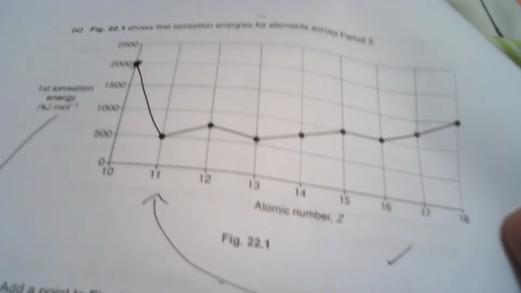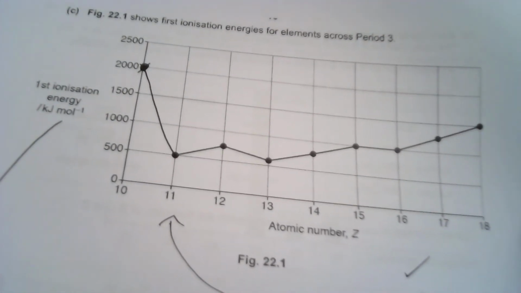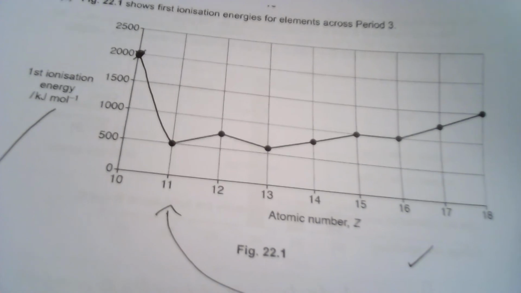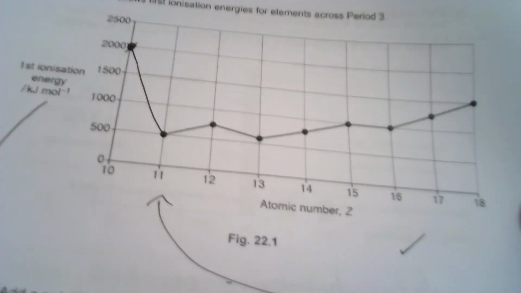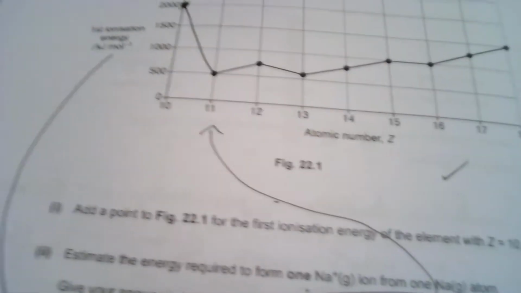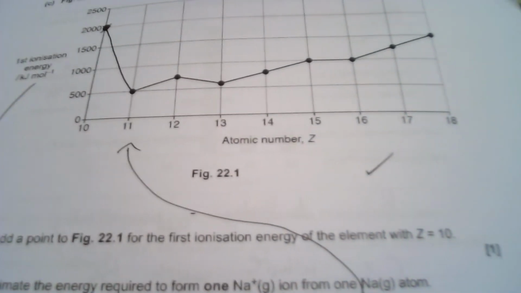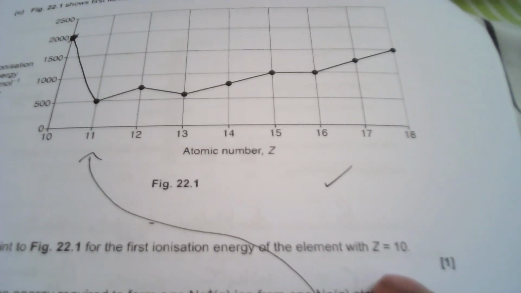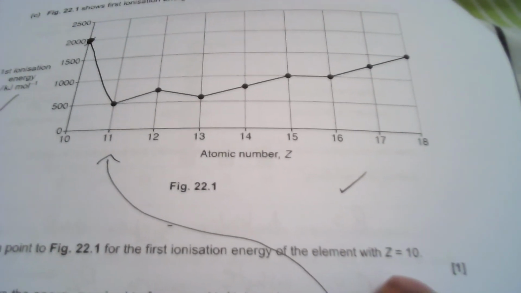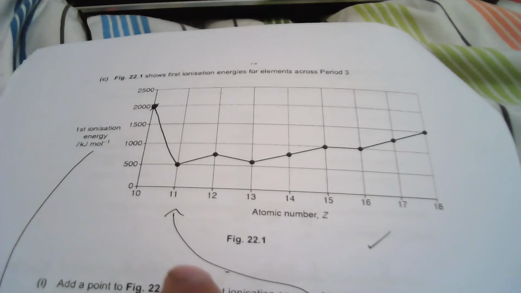It says figure 22.1 shows the first ionization energy for elements across period 3, which is actually a little bit sneaky because, and then it says add a point to figure 22.1 for the first ionization energy of the element with Z equals 10. Remember, Z is the atomic number or the proton number.